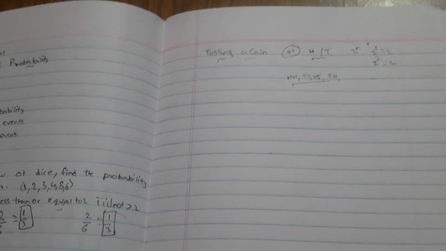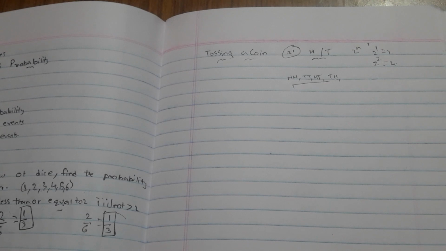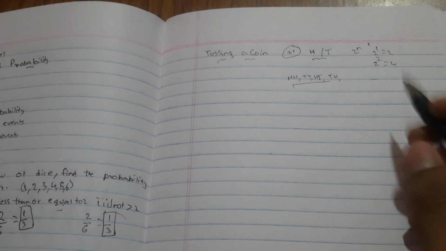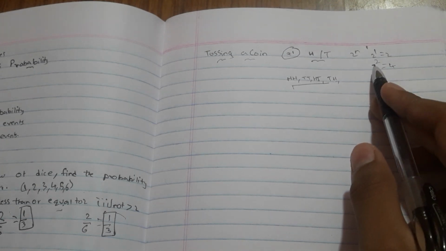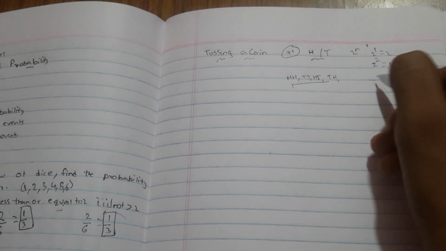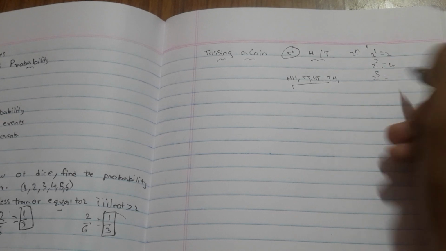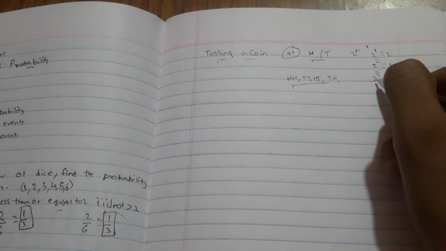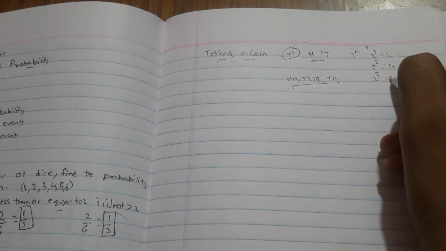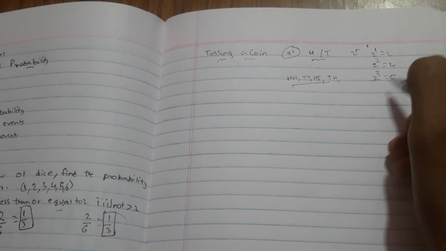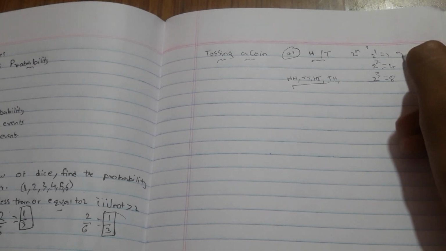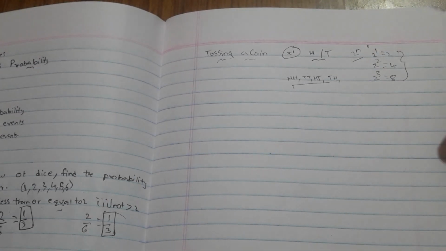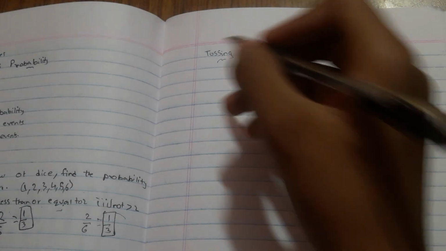So that is about coins. In total, if one coin is given there are two possibilities. If two coins are given there are four possibilities. And if three coins are given, what is the number of possibilities? 2 twos are 4, 4 twos are 8. So 8 possibilities are there when three coins are given. So this is the formula. Now, if they give dice, what will you do?